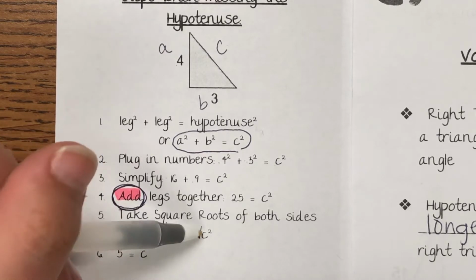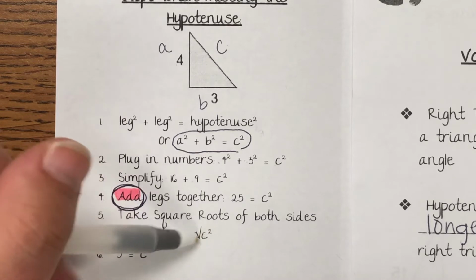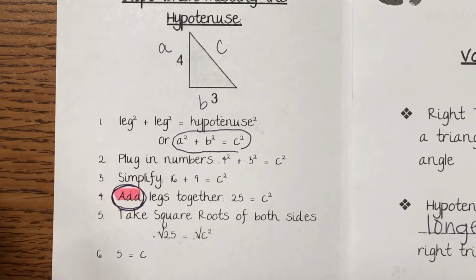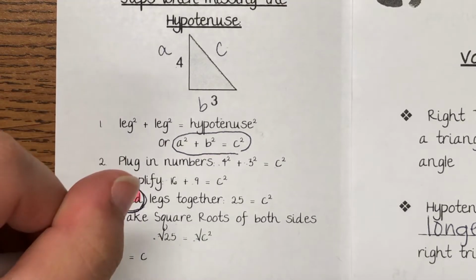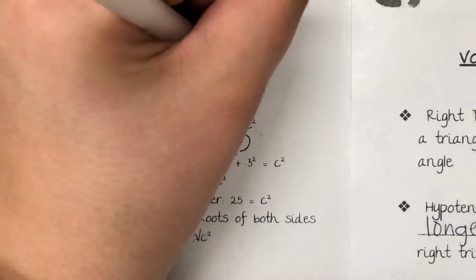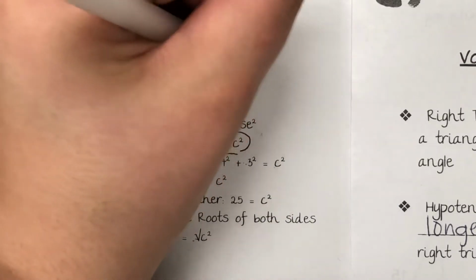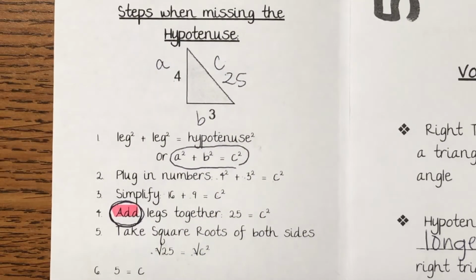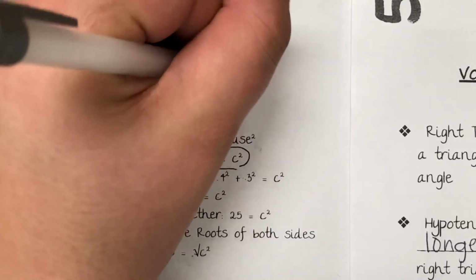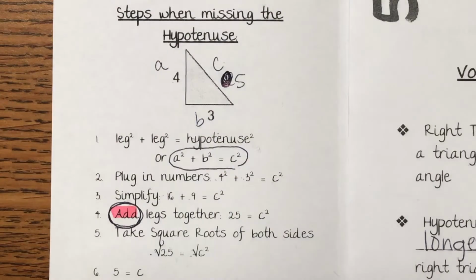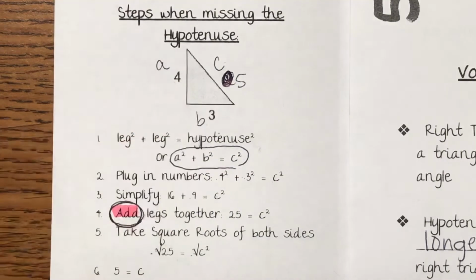This right here, the square root of C squared, cancels out the squared, and I'm left with C all by itself. Then I have the square root of 25, which is 5. So C equals 25. I'm sorry, so C equals 5, not 25. So I have a 3, 4, 5 right triangle.